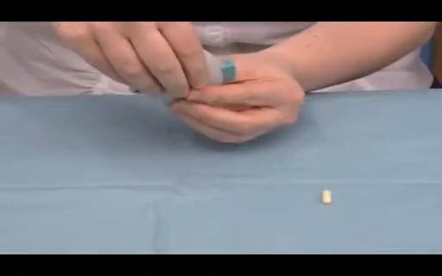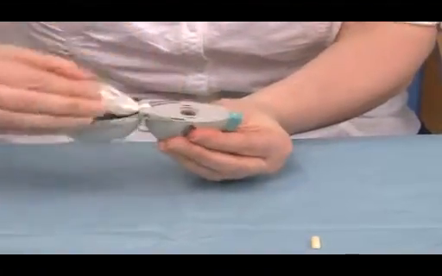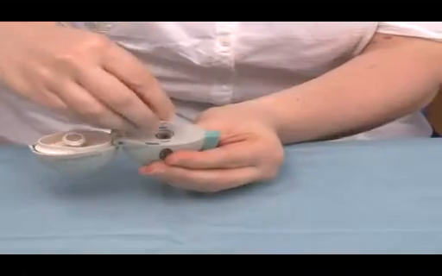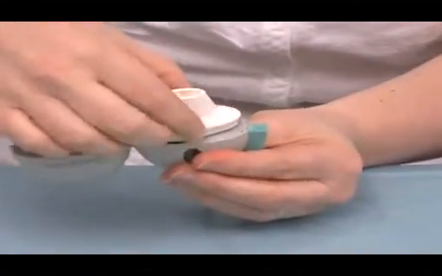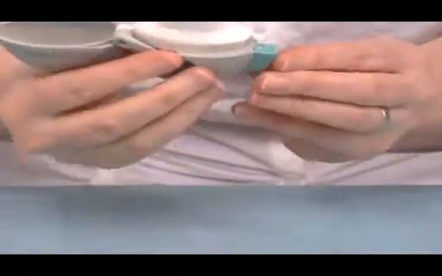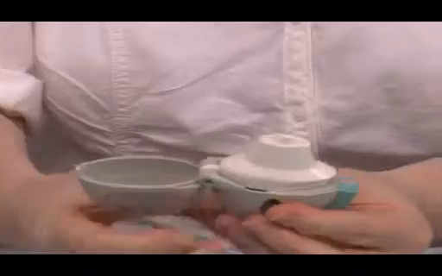To use the HandiHaler, the patient opens up the device, opens up the mouthpiece and inserts the capsule. They would then close the mouthpiece, press and release, and the medicine is now ready to take.